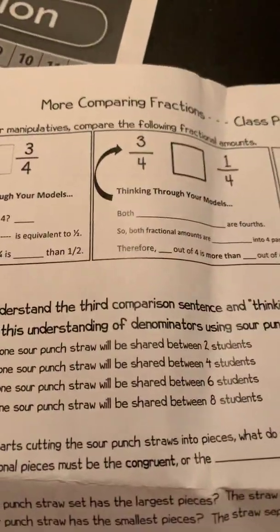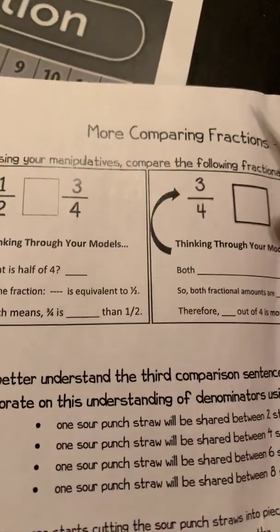Okay, so tomorrow's set of notes, we're going to compare fractions some more.